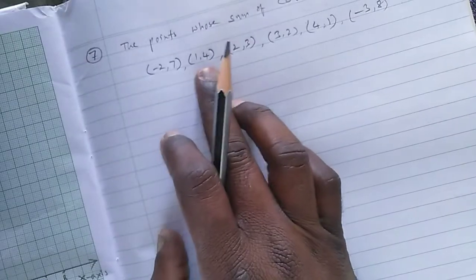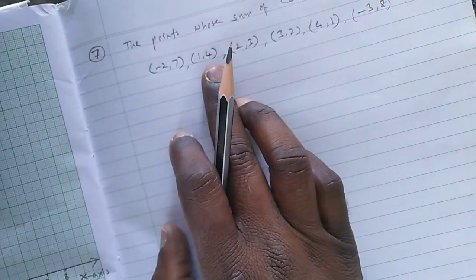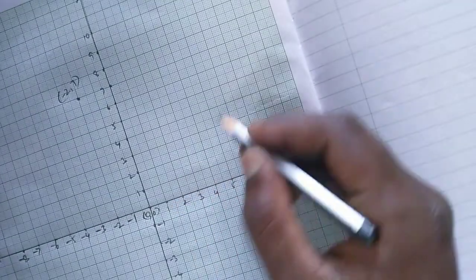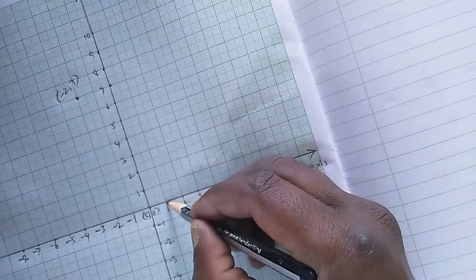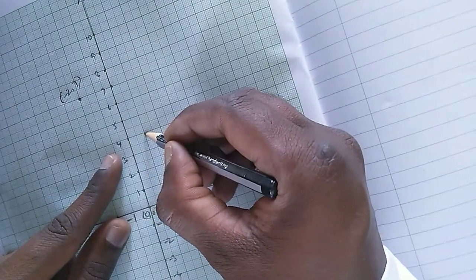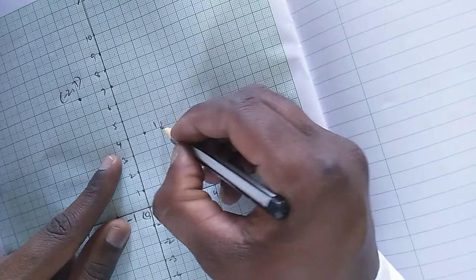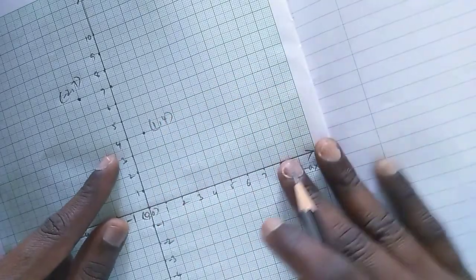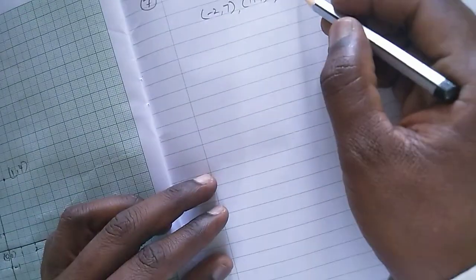Next, 1 comma 4, the next point. On the x-axis 1, on the y-axis 4. Both are positive, so it will lie in the first quadrant. So 1 here, 4 here. This is the point 1 comma 4. Next 2 comma 3.